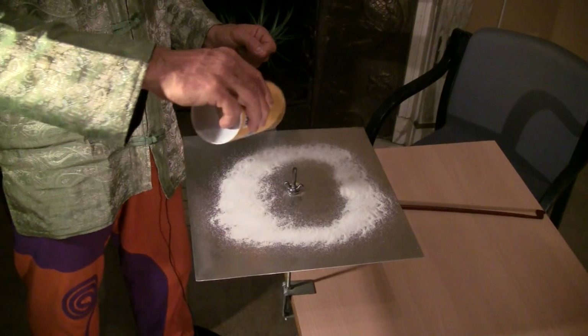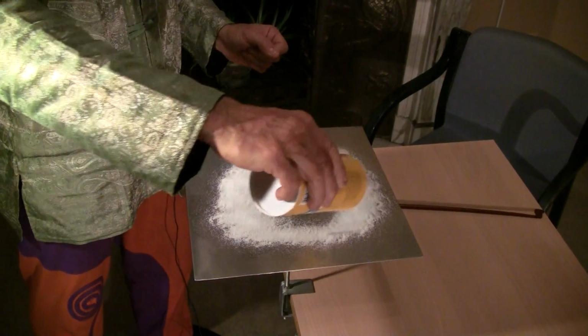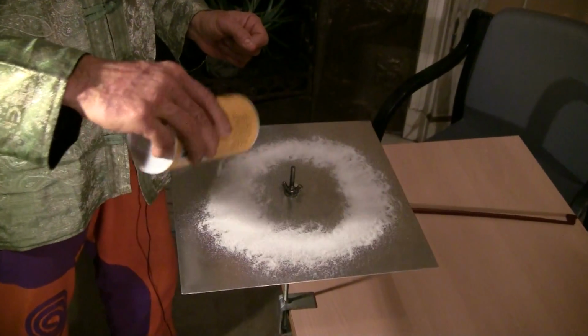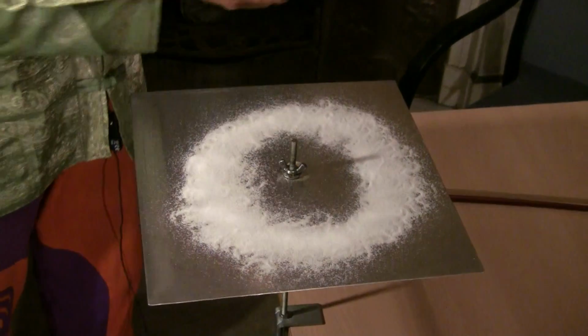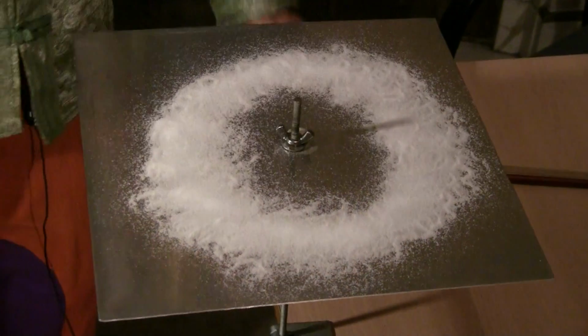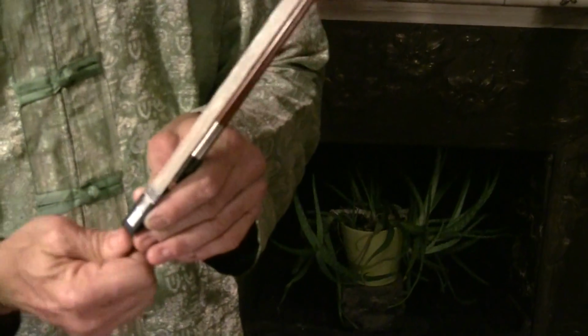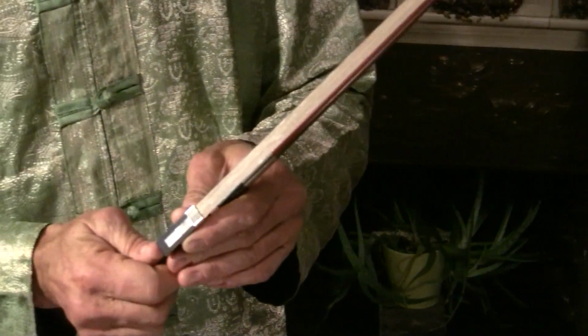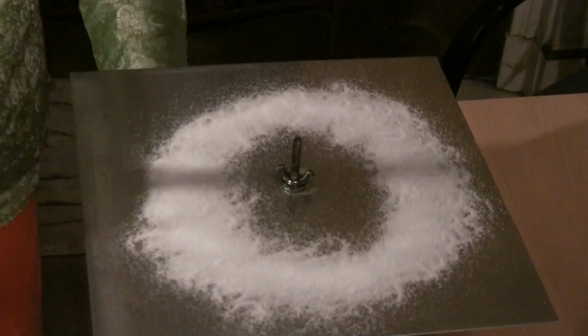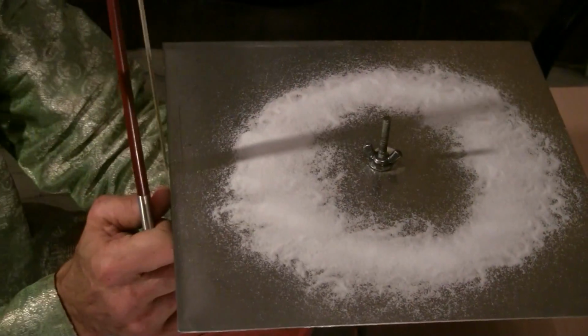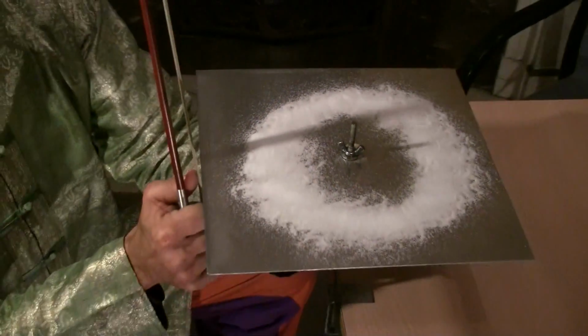So I'm hoping that this is going to work easily and without any problems. So we sprinkle that on the plate, and tighten up the violin bow without breaking it. And then I will begin to vibrate the plate in different places.